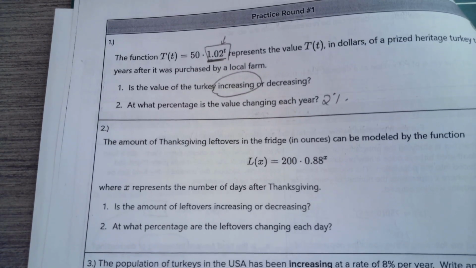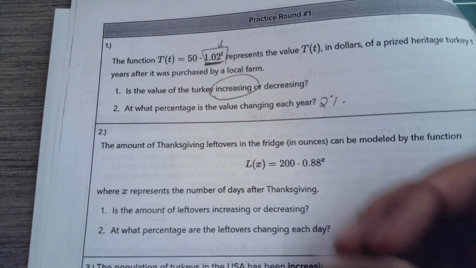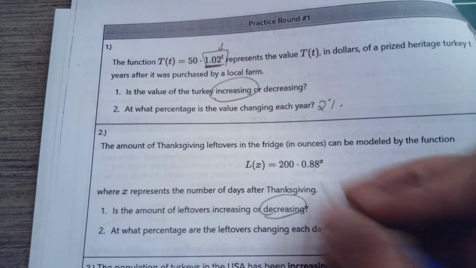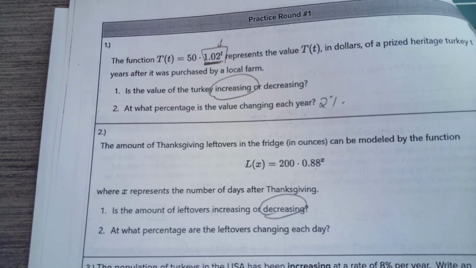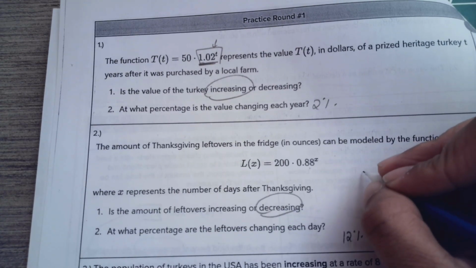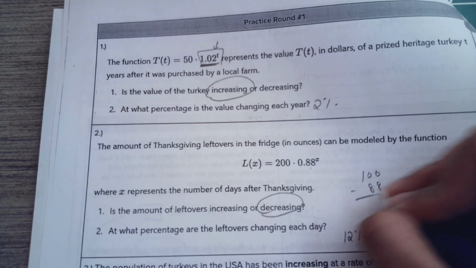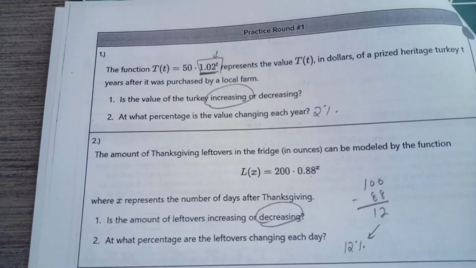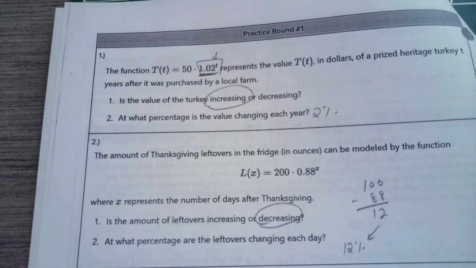Is the amount of the leftovers increasing or decreasing? It is decreasing, since it's less than 1. How much is it decreasing by? Well, it's decreasing by 12% each day, because it's 100 minus 88, which is 12. Alrighty, that's pretty much all for the video.